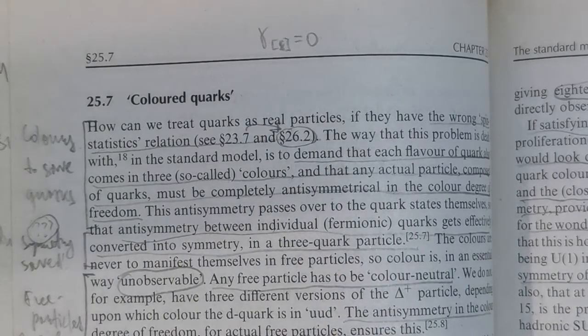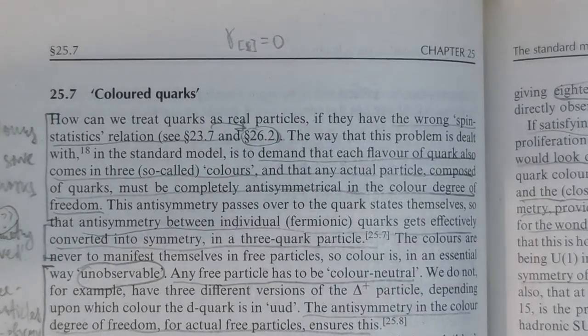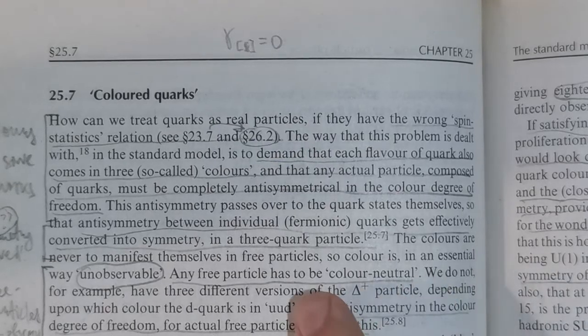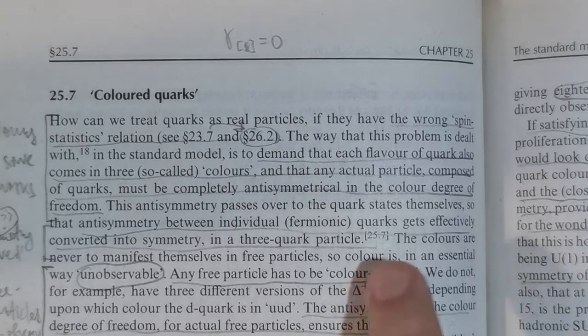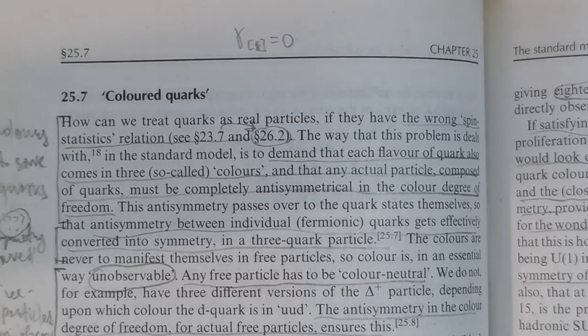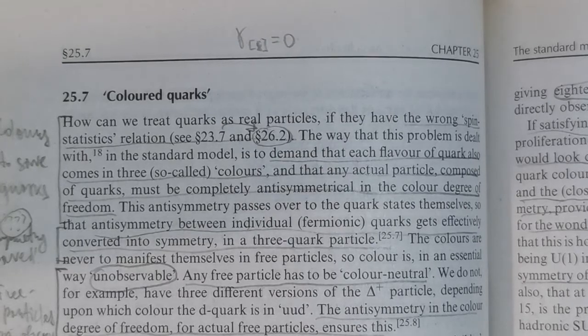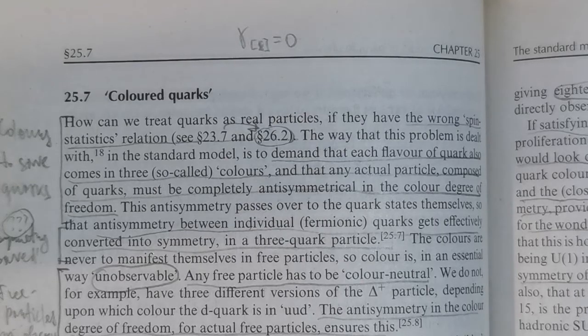Yeah, and the colors are never to manifest themselves in free particles, so color is in an essential way unobservable, and any free particle is actually color neutral. So if we have some kind of particle, we have 3 different versions.